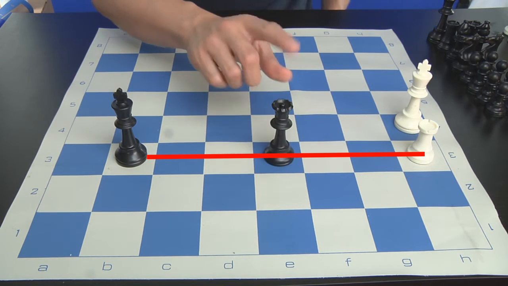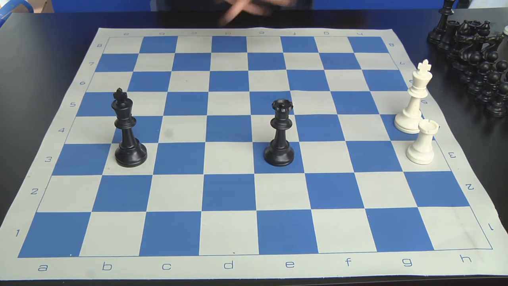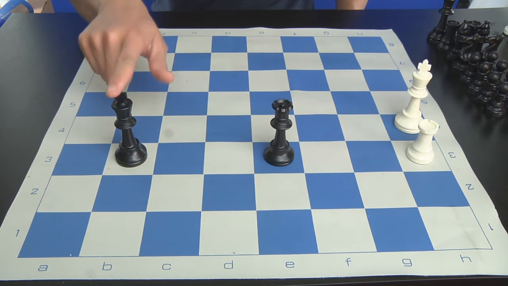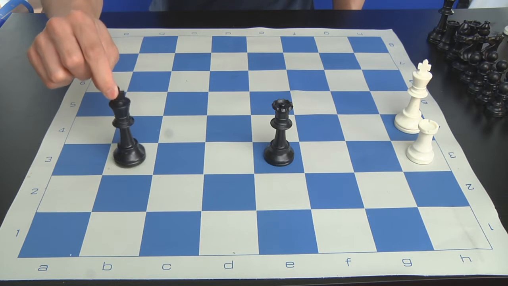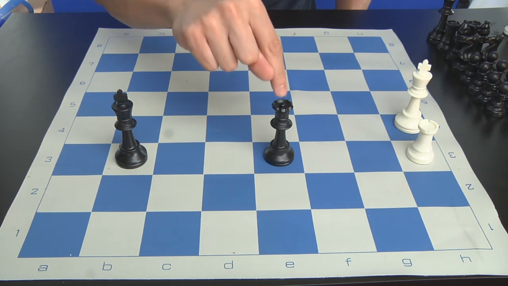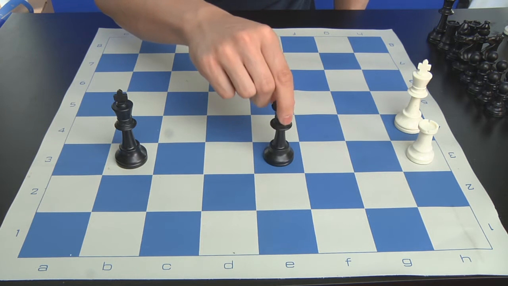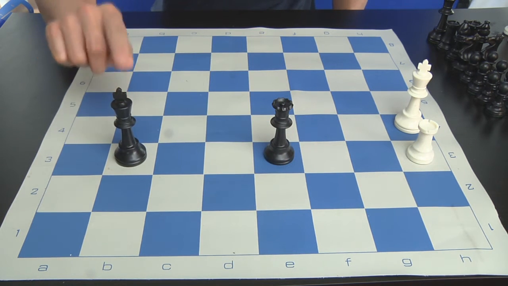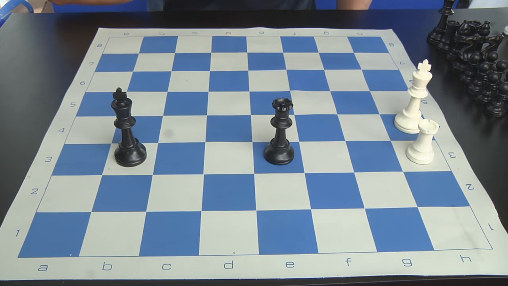So this queen is now pinned, is now restricted, it's pinned and stuck, because it is right in front of a more valuable piece. In this position it is a king. So this queen cannot move at all. A pin refers to when a piece is stuck and cannot move out of the way in fear of losing a more valuable piece right behind it.